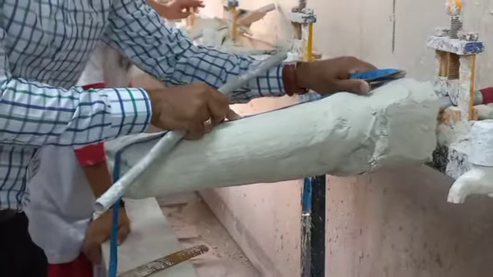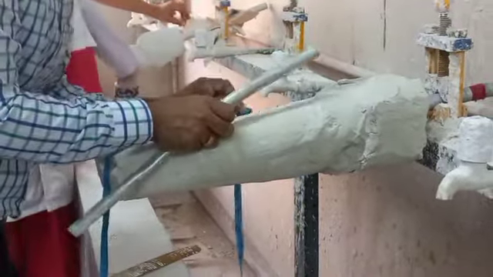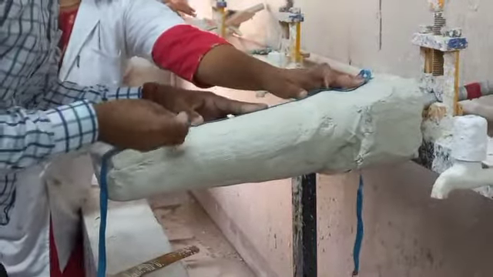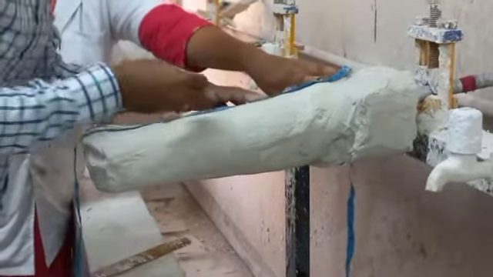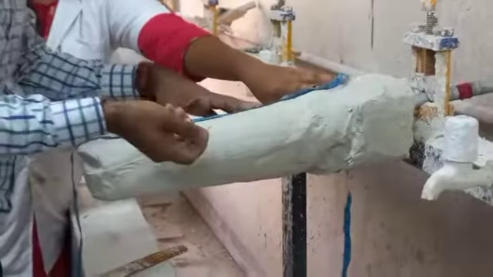That means this should be our point. Right, because all are equal distances, so we can use this. And you can get the hole easily. See, again I got the same hole.